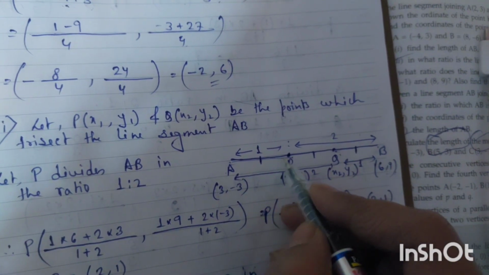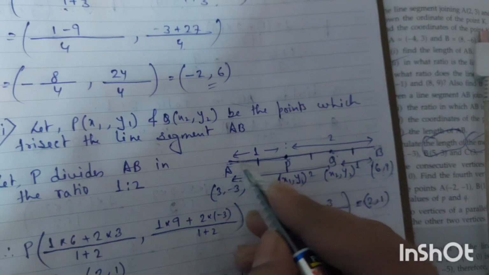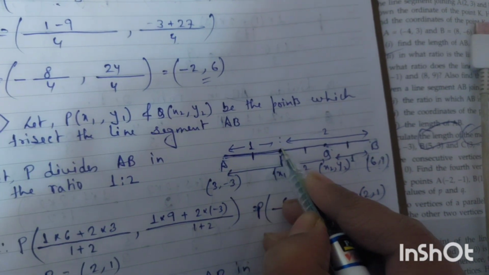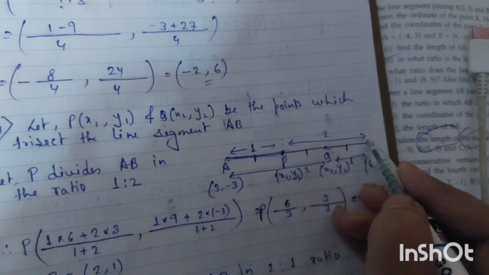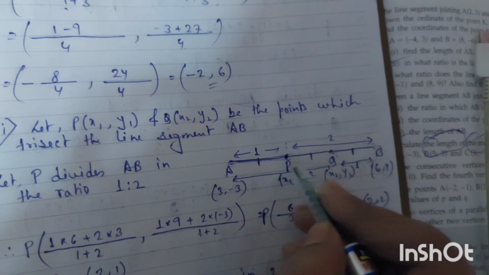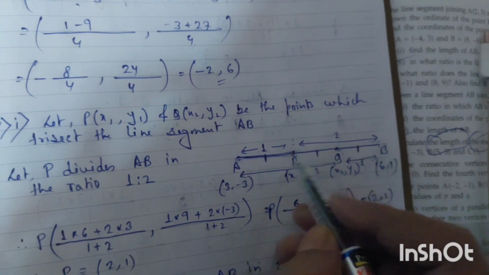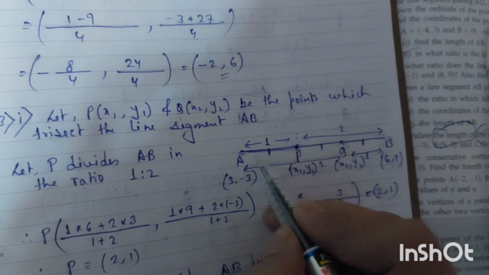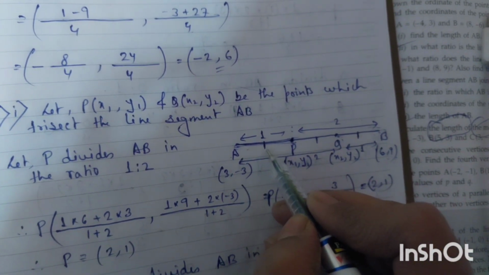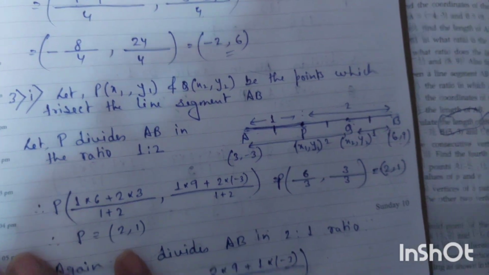So you can see that this point P divides AB in the ratio 1:2, because this part is 1 and if you take from P to B it will take 2 portions of the line. So P divides the line segment AB in the ratio 1:2. So you have to find the coordinates of P.